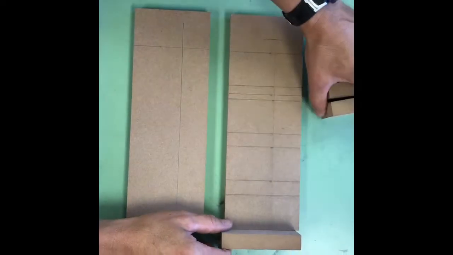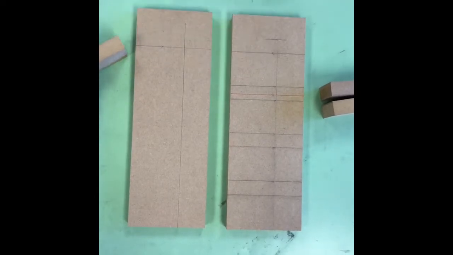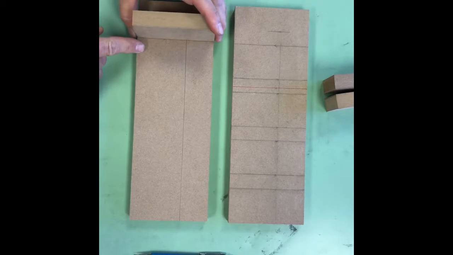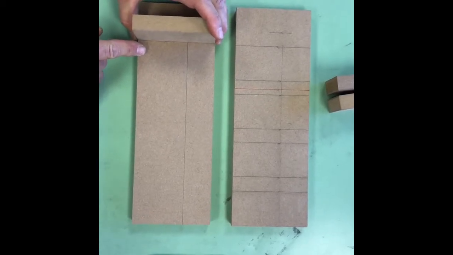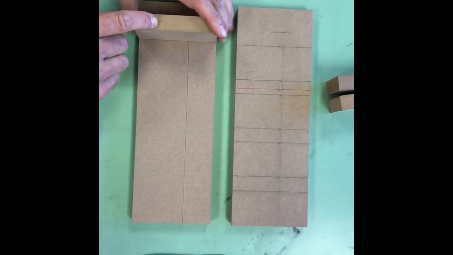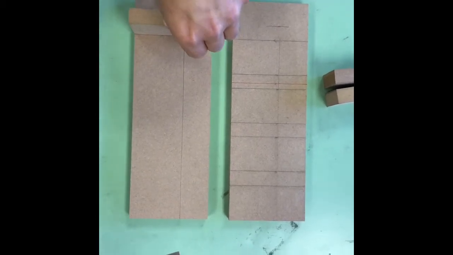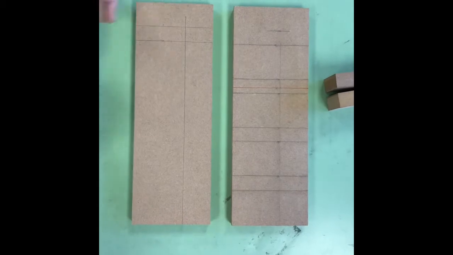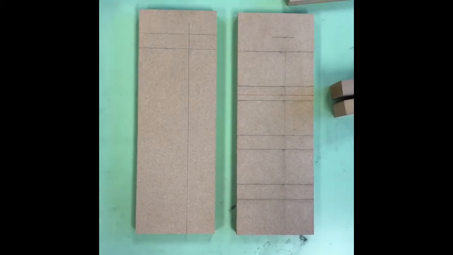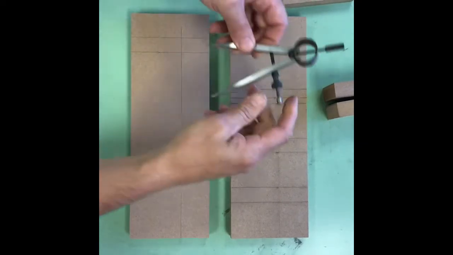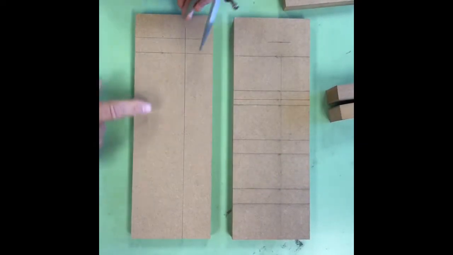So in order to step this off, we need to go back. This line indicates the top of a shelf. So we need to go back 3/4 of an inch, or the thickness of the shelf. Okay, you will establish this with your square. Since I have this piece, I just use it as an offset block. Established an originating point.